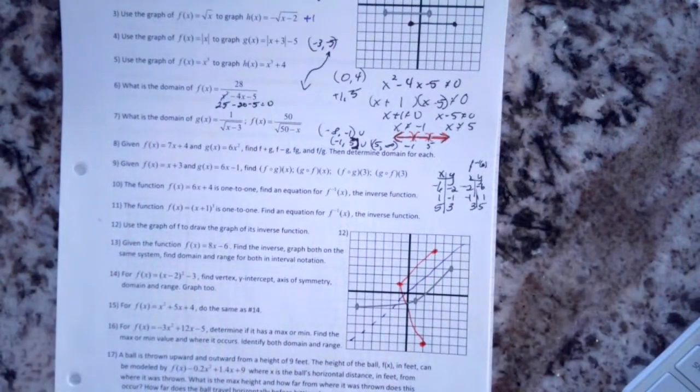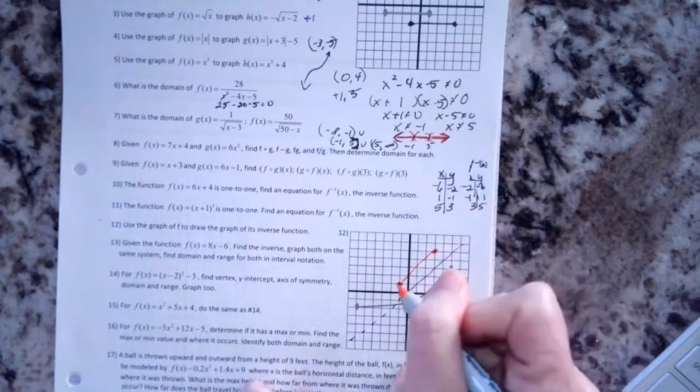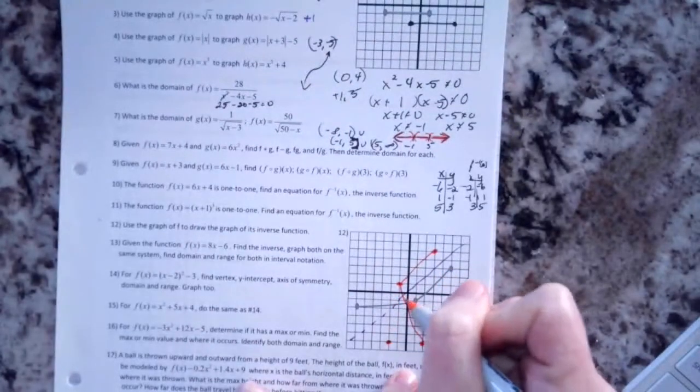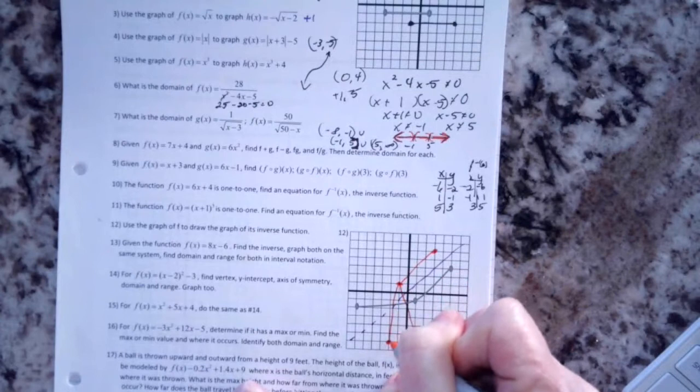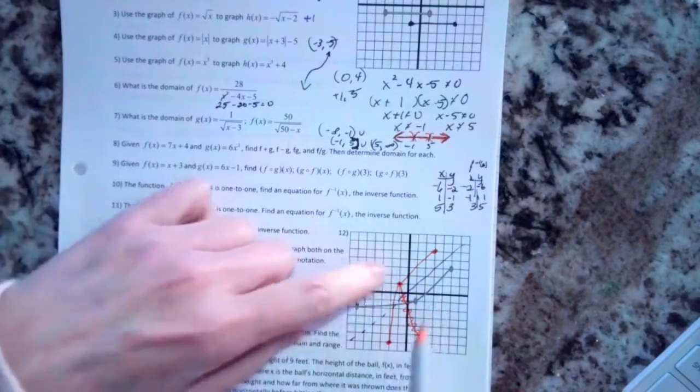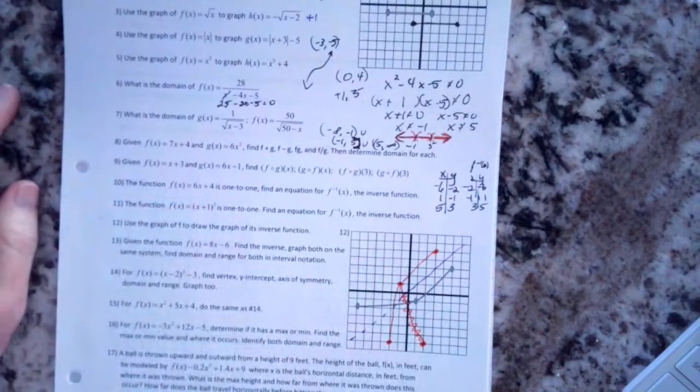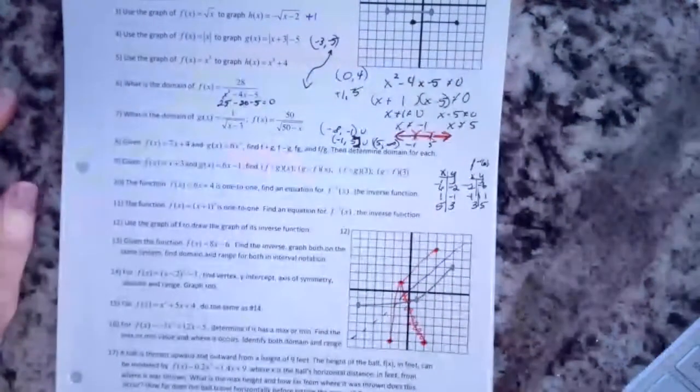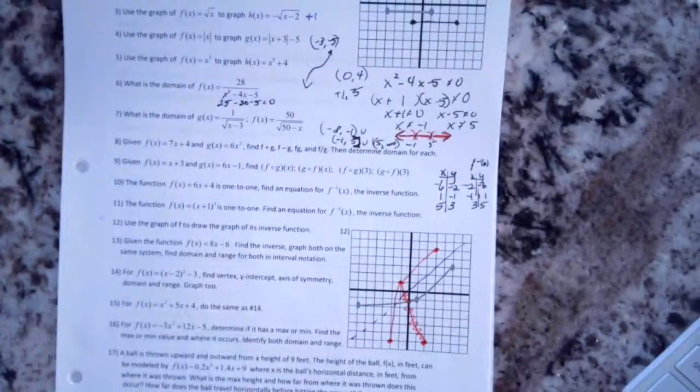So on the orange, that's not a good guy. It's negative 2, negative 6 right there. So this comes down a little more smoothly. That looks a little better. Yeah, that looks good. That looks more like a reflection across that axis. Thank you, ma'am. Appreciate it. Okay, so you've got to be paying attention to what you're doing.